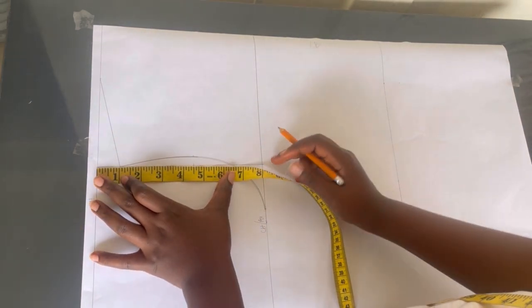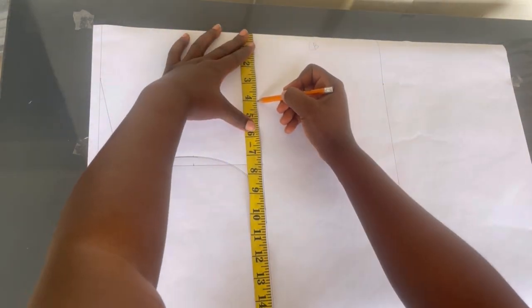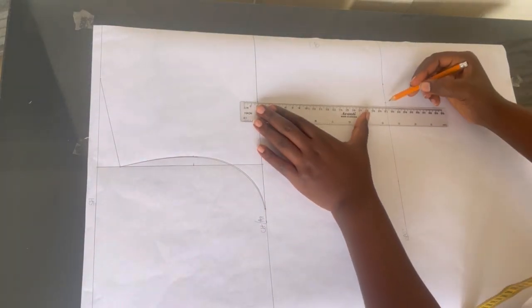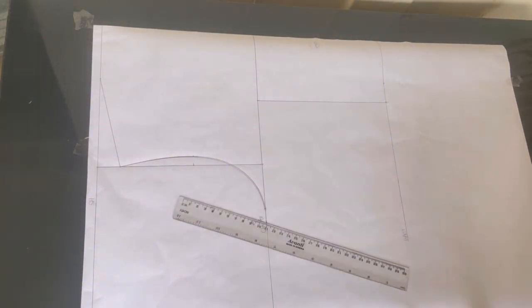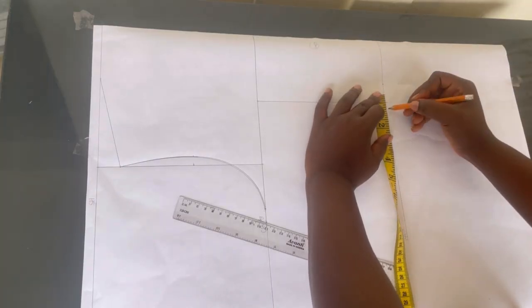Now, you know, for the front pattern, I used 7 inches as the neck depth, but for the back, I'm going to stick with the chest line as the neck depth for the back. So I'm sticking with 8 inches as the neck depth. So from the center back, I just marked inwards the bust span measurement divided by 2, which is 4 inches. I marked that on the chest line and on the waistline.